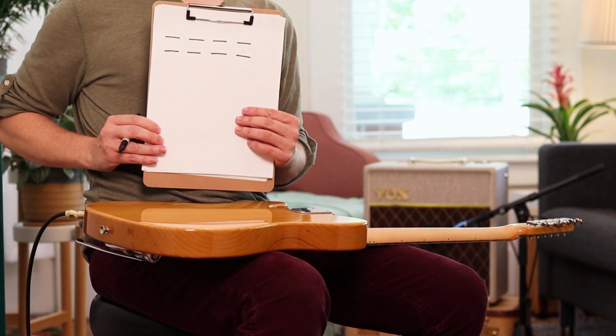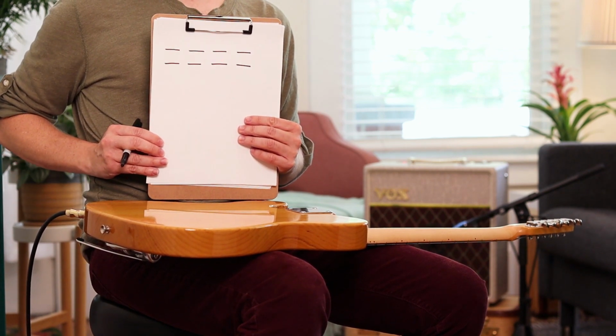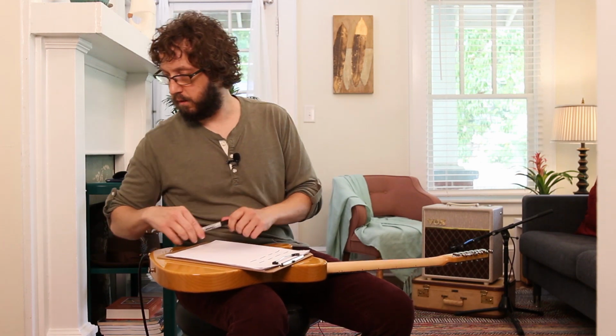I think those are showing up. Those are bars of music, that indicates 4 beats. And then we have to determine what the pulse is. F, G, E minor.